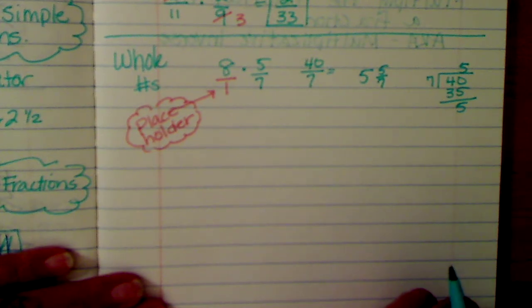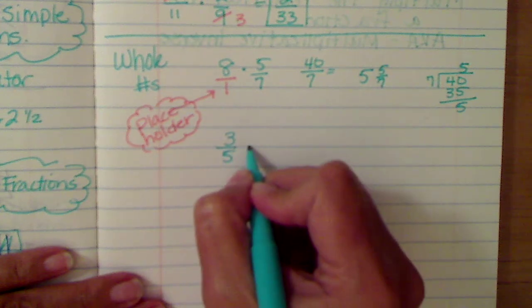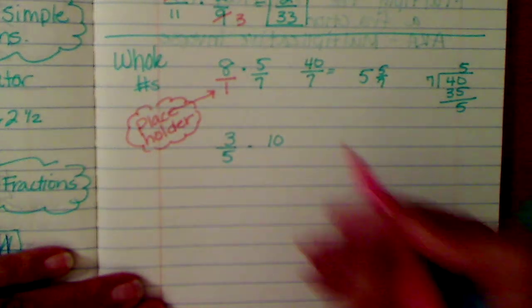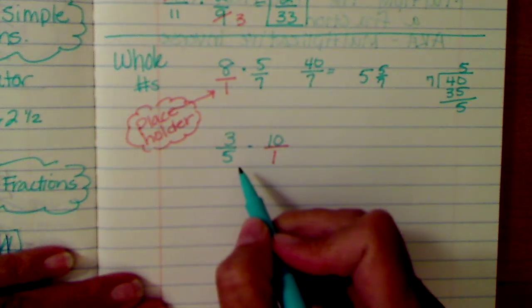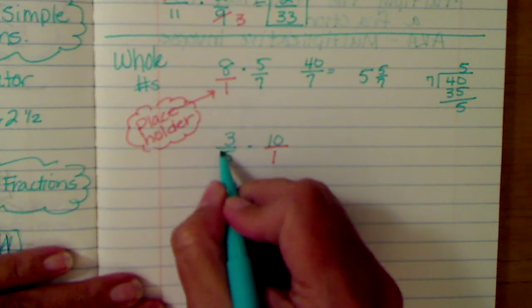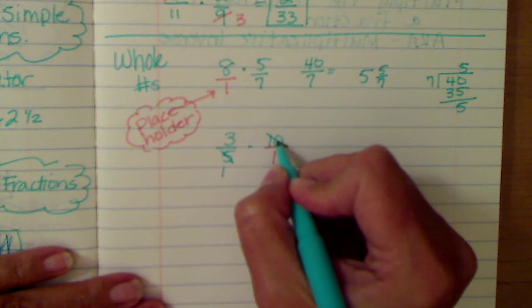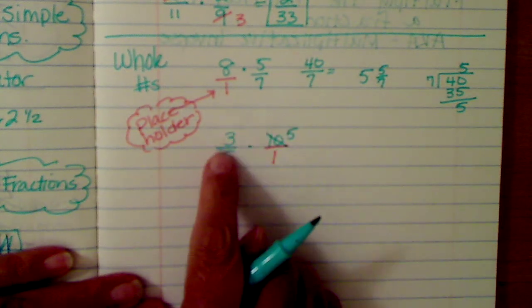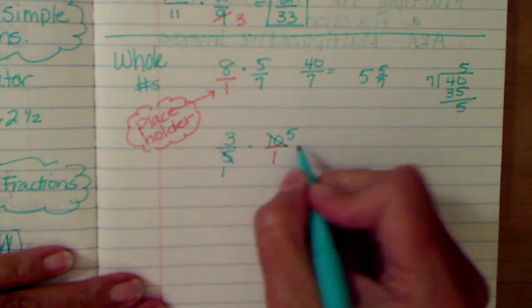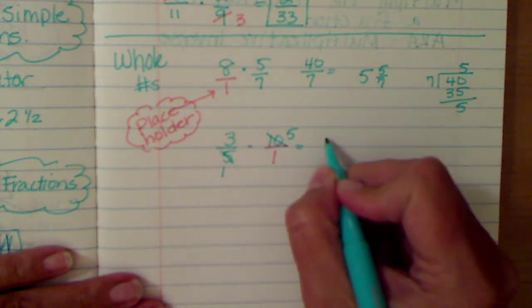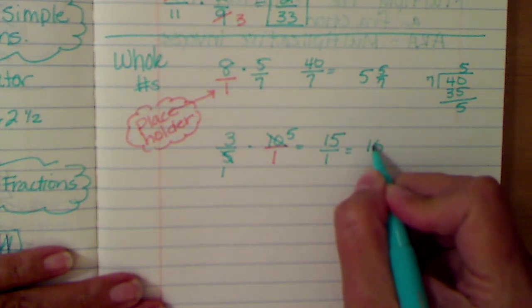All right, let's look at another whole number. So we've got 3/5 times 10. So we're going to add in our placeholder of 1, and I'm going to look to see if I can cross simplify. 5 is a factor of 10, so I'm going to divide by 5, and it's going to give me 1, and this gives me 2. And I cannot cross factor here because 3 is not a multiple of 1. So now I'm just going to multiply.